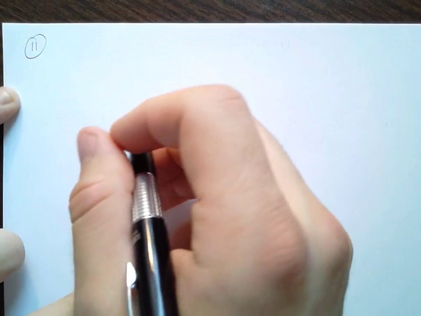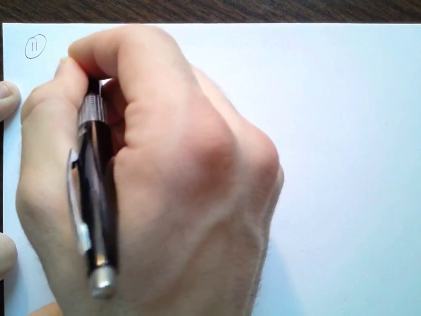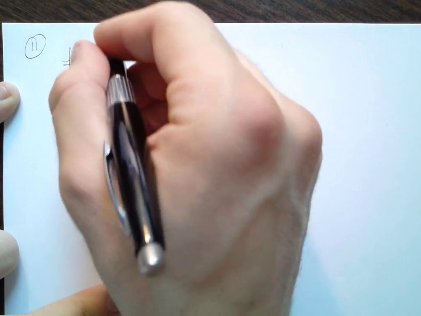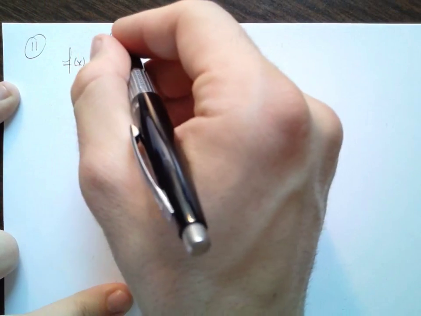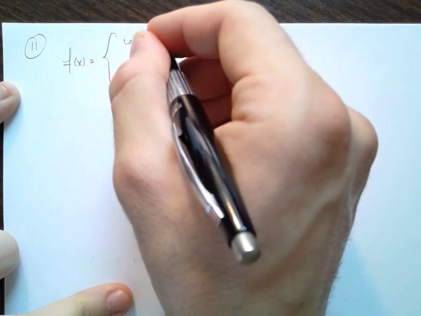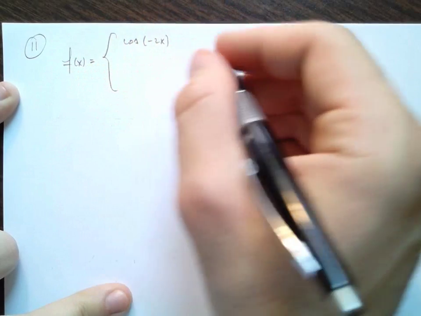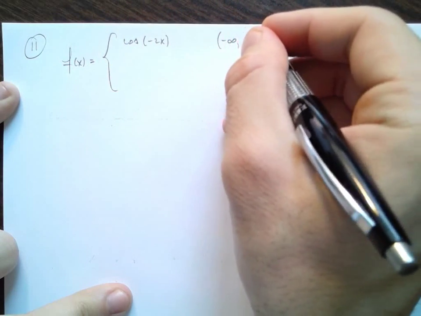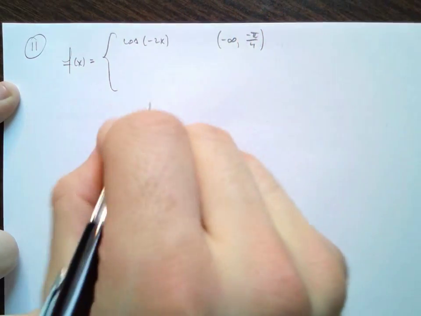Okay, number 11. I have to show that there's no A, B, and C that make the following function differentiable. So I have cosine of -2x on the interval -infinity to -π/4. Okay.